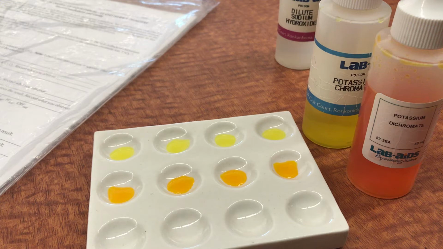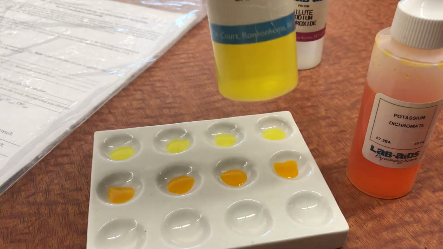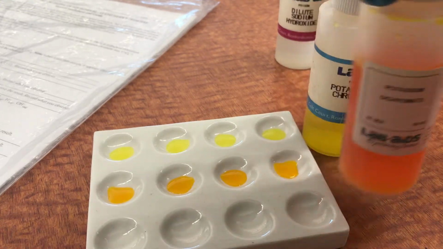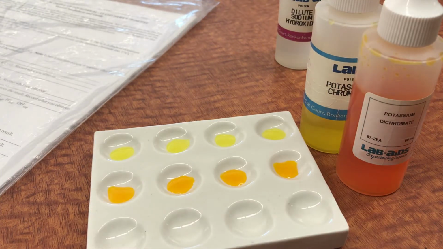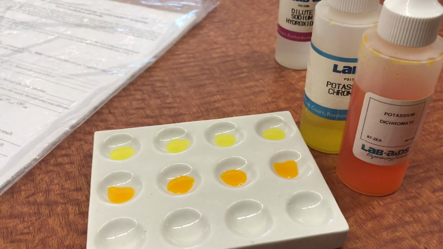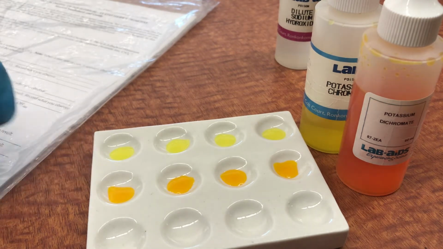For this experiment, we are talking about equilibrium. So I have here potassium chromate and potassium dichromate, and I've put them in a spot plate. And what I'm going to show you is that if we add dilute hydrochloric acid, we can alter the equilibrium of these chemicals. So I'm going to leave number one as empty.